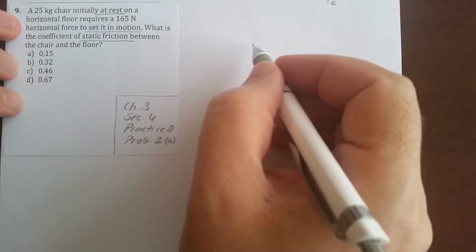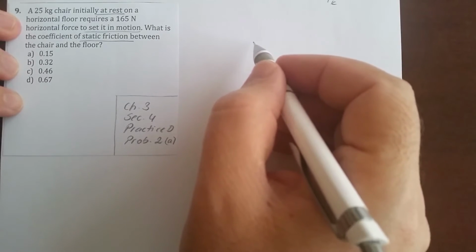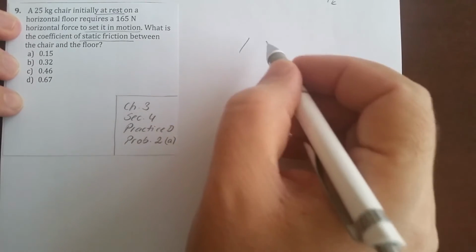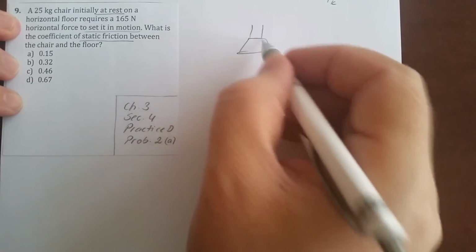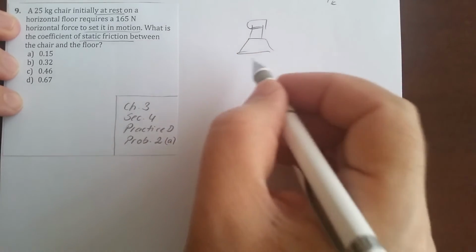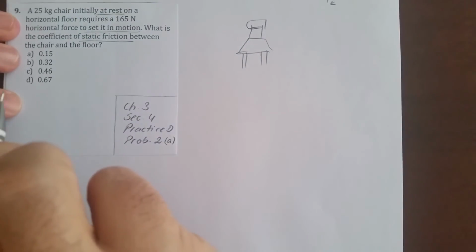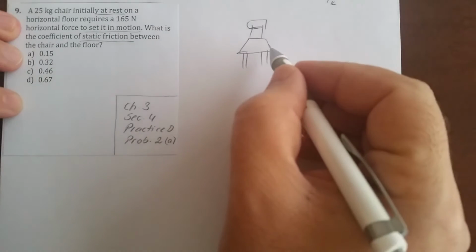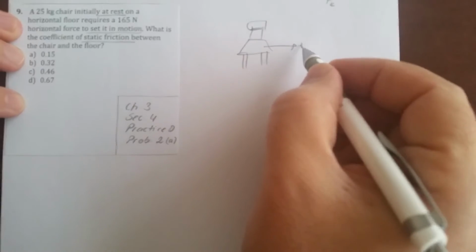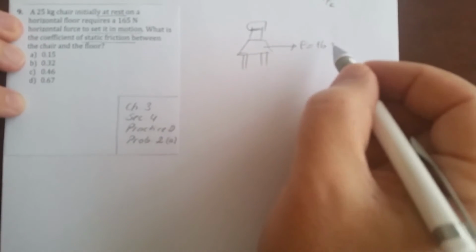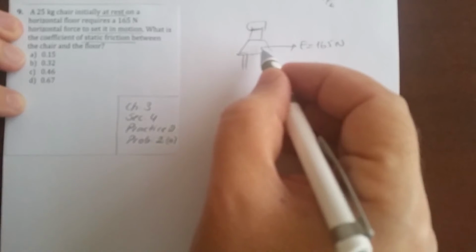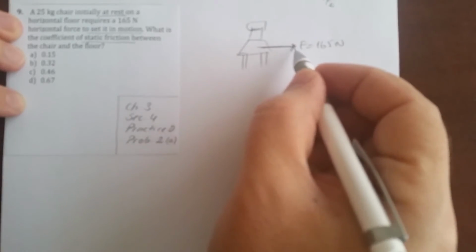Assume it says a chair. Let's draw a chair here. It's a chair like this. Say that it is a chair. Okay, it's a chair and it has 4 legs here, and a force of 165 Newton is needed to move it. 165 Newton needed to move it.